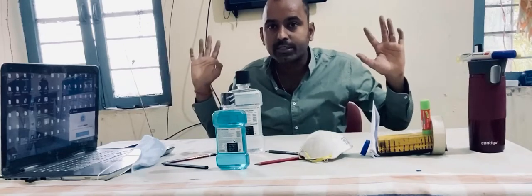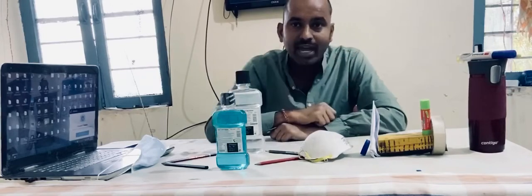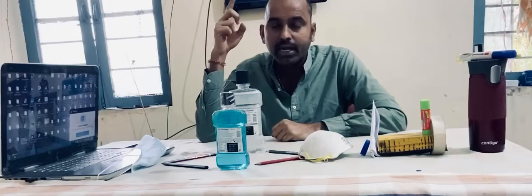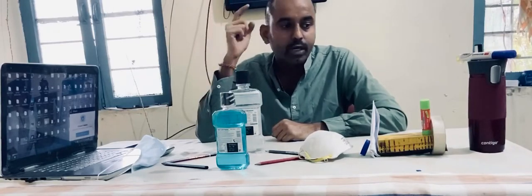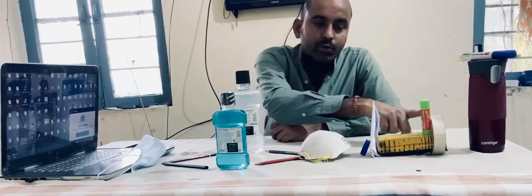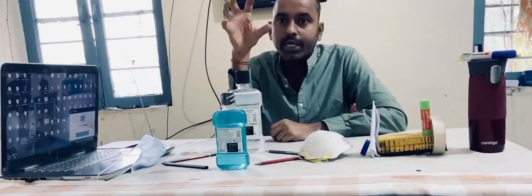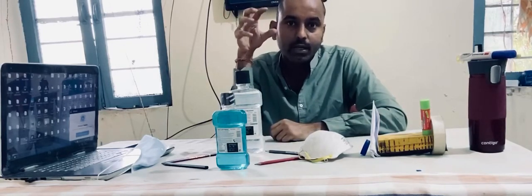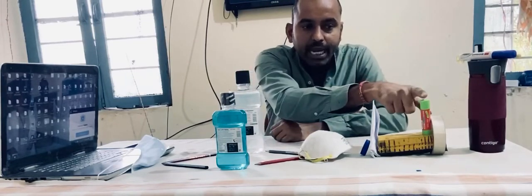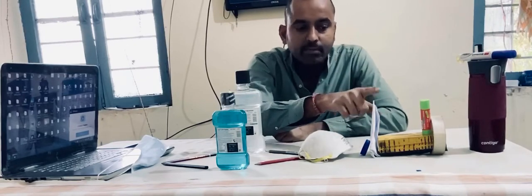So what are the components? Let me tell you one more time. The first component is your source of light. How many types of light sources are there? Two types: one is the line source, another is the continuous source. Again, this light is polychromatic in nature. It falls onto the collimator, which focuses the polychromatic light onto the entrance slit. Through the entrance slit, this polychromatic light falls onto the prism or grating.